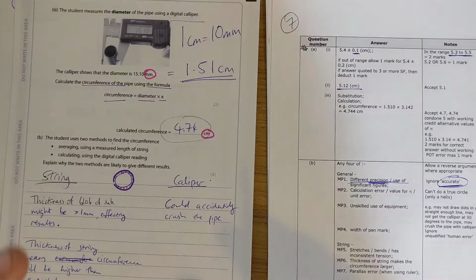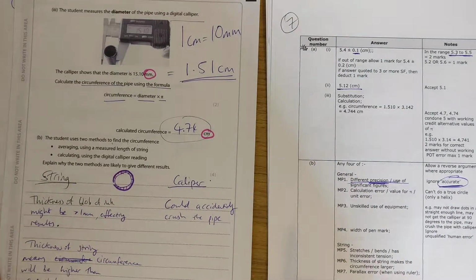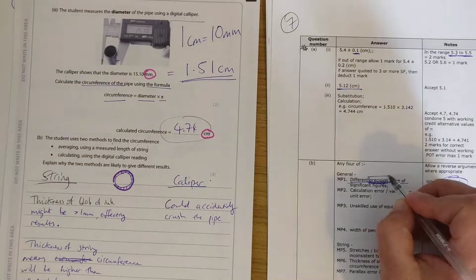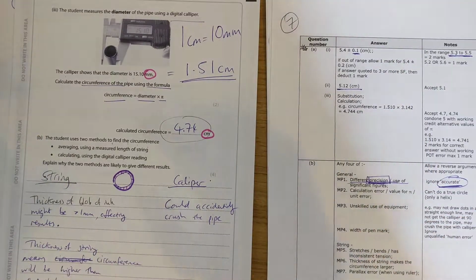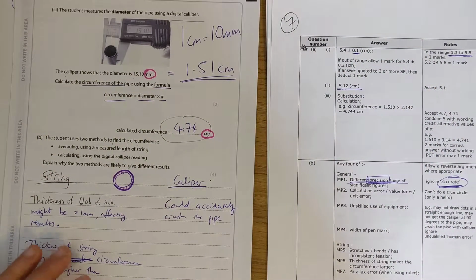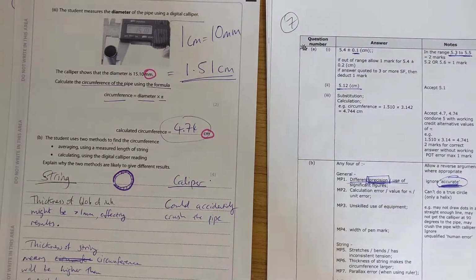If you had a thermometer that measured that the boiling point of water was 100.0000 degrees Celsius, you could say it's an accurate thermometer and it's very precise, because the precision is to do with the number of significant figures and the decimal places involved. Don't use the word accurate when you mean precise.